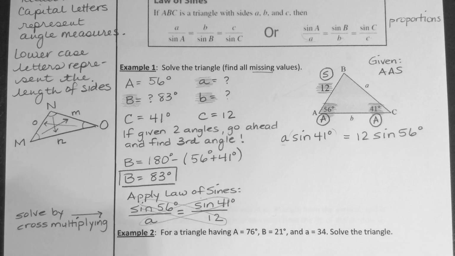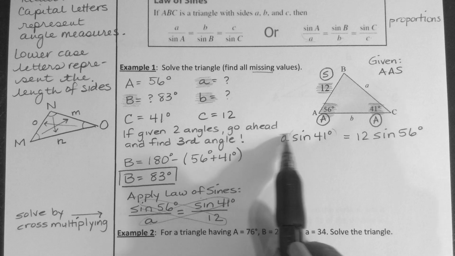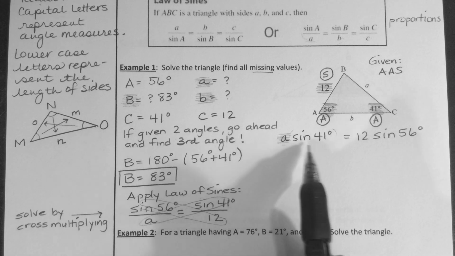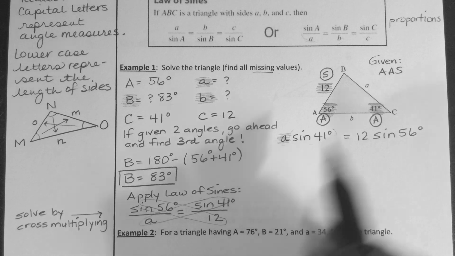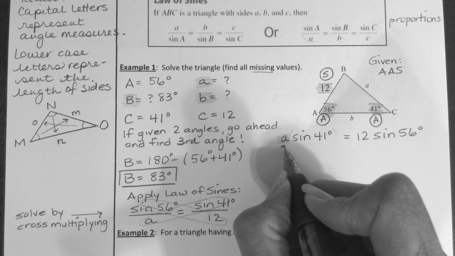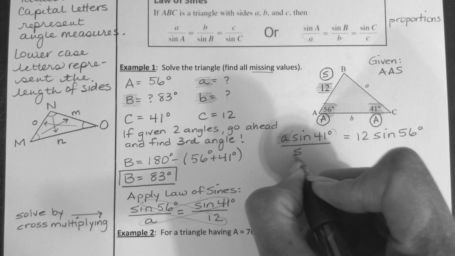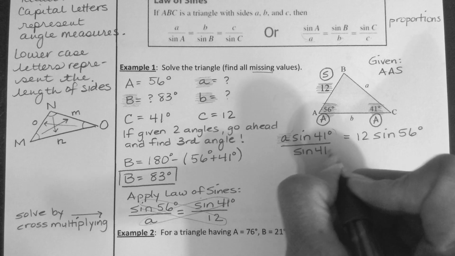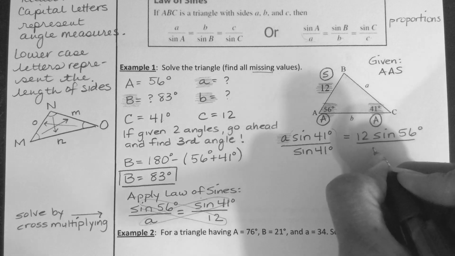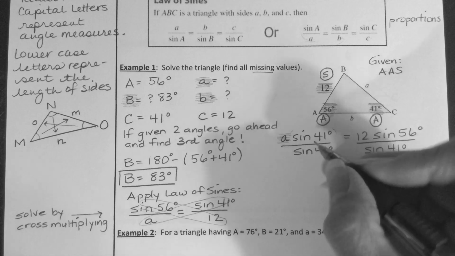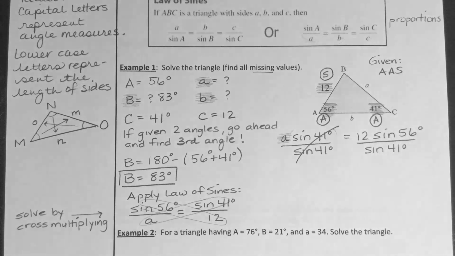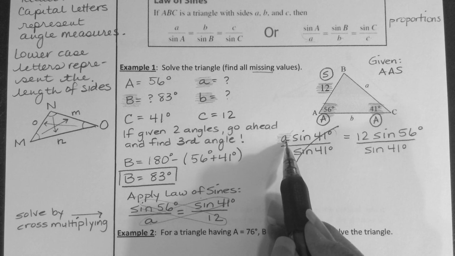Now, I am solving for a, so I'm going to highlight this. That means I need to get rid of sine 41. Well, these two terms are multiplying, so I need to divide both sides by sine of 41 degrees. Whatever I do on the left, I must do on the right. And in so doing, I am able to cancel out sine 41 over sine 41 because it becomes a 1. And I have solved for a.